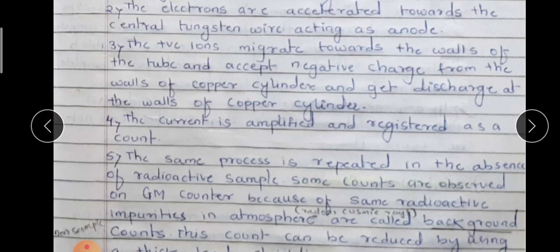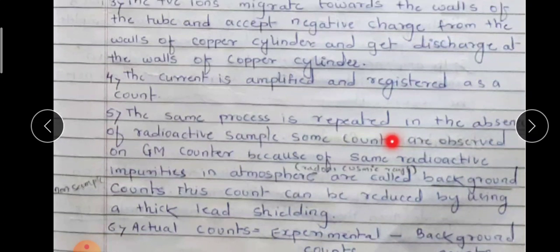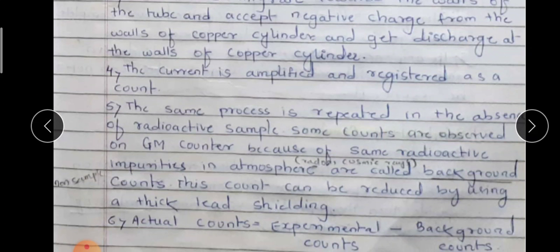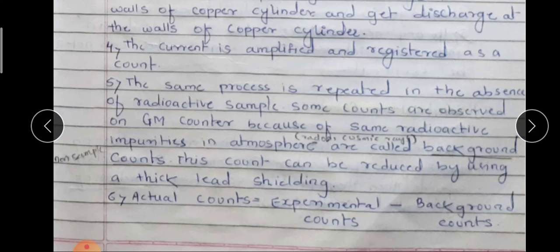They may be radio waves or say cosmic rays, which are called the background counts. This count can be reduced by using thick lead shielding. Thick lead shielding you can use to reduce this particular background count. Actual counts is equal to experimental counts minus background counts. They will give you the actual counts.